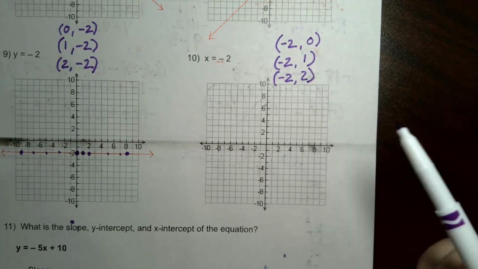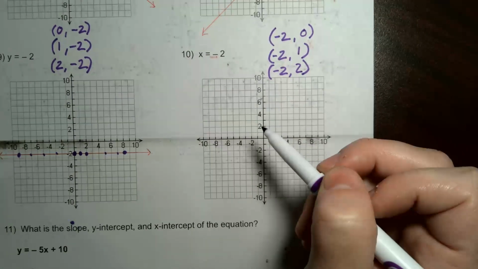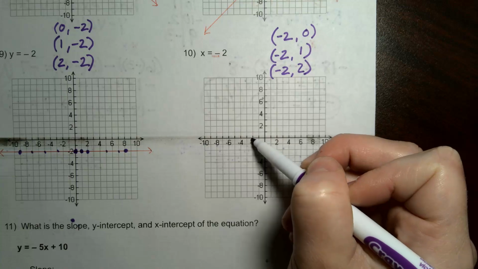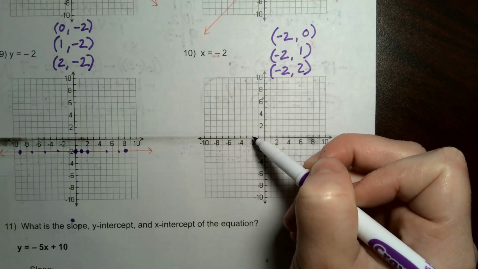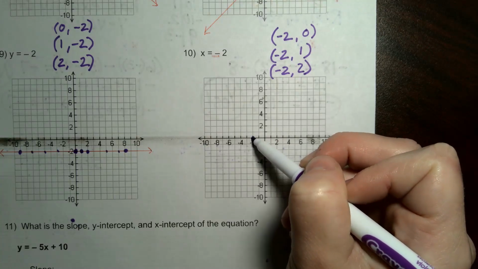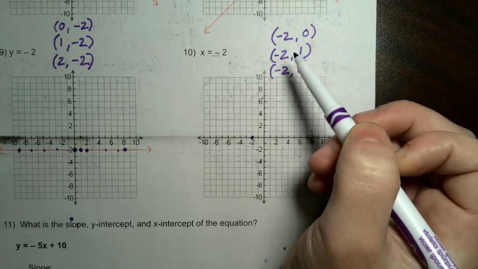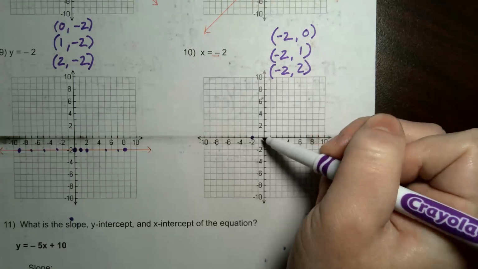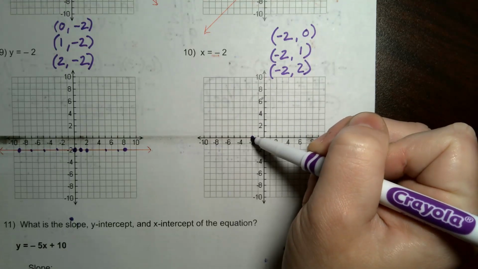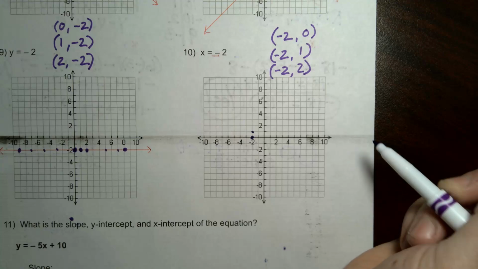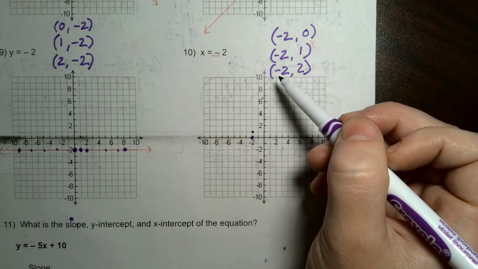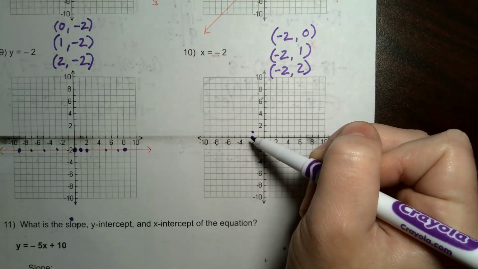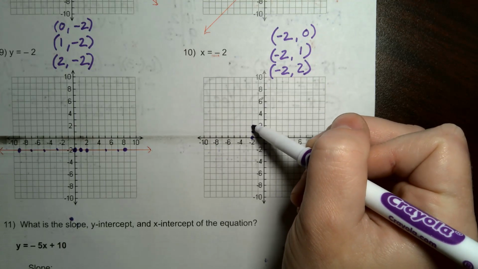Okay, let's graph these. We've got x is -2, so I'm going to go over 1, 2. Y is 0, so I am not going to go up or down. I'll just put my point right there. Again, I have x is -2, and then y is 1. So I will go over -2 and up 1. Now I have x is -2, and y is positive 2. So I'm going to go over negative 2 and up 2.